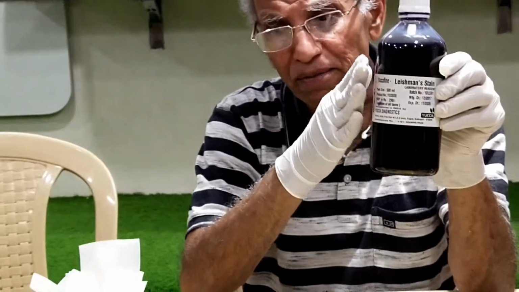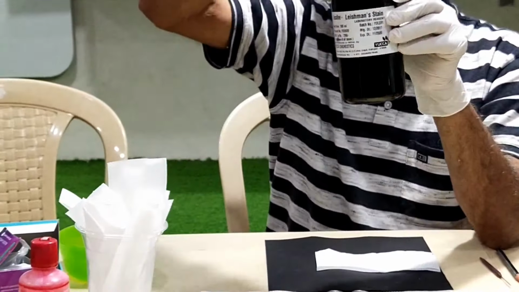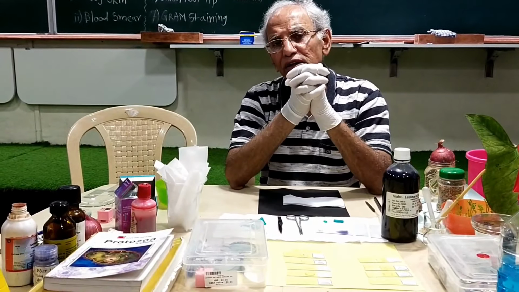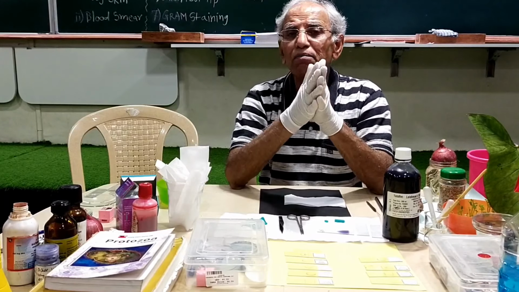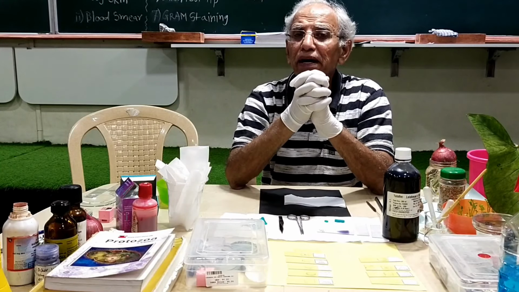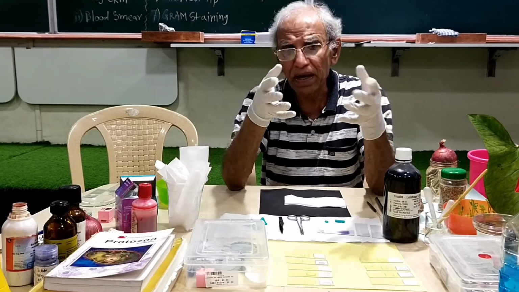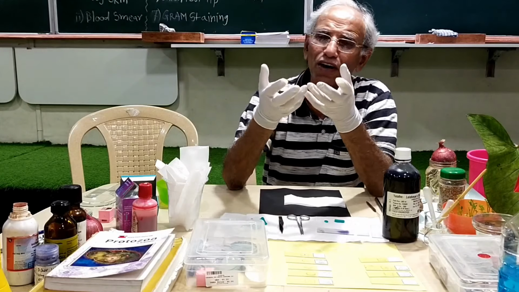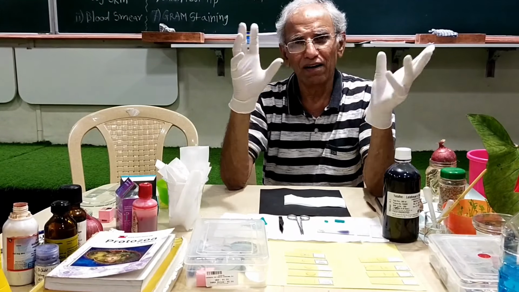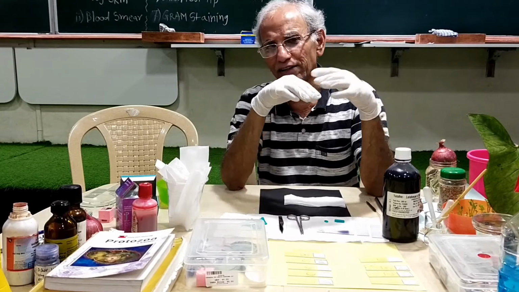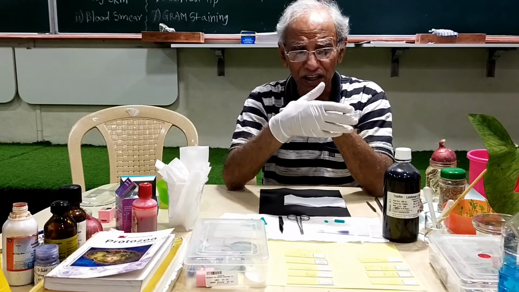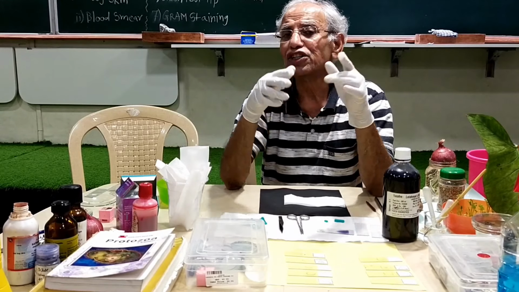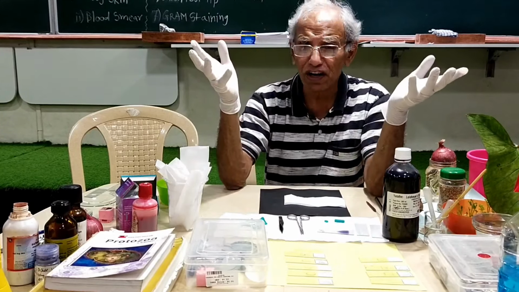But then let me say a few things about this particular method. Leishman was a great person in the British Army. He was a medical professional in the army and he was a pathologist. So naturally he had a background of the military as well as medical science. And then he's the one who started around 1900. More than 120 years back, he started with this particular procedure and it is very much used even now.